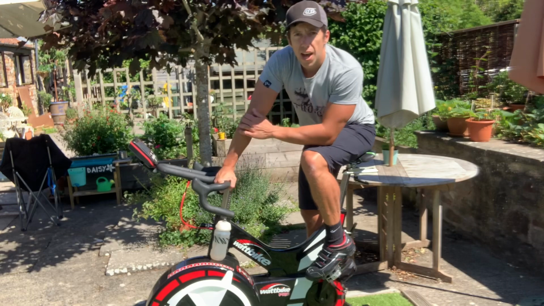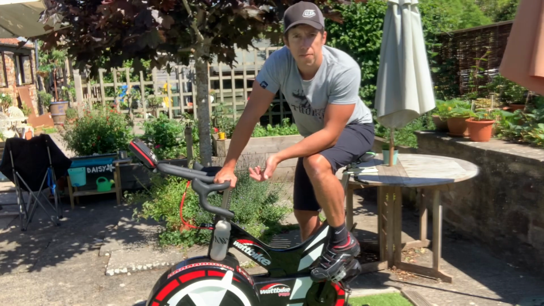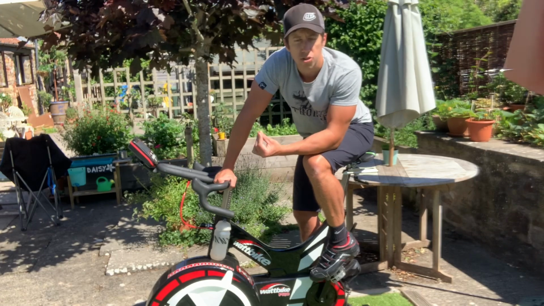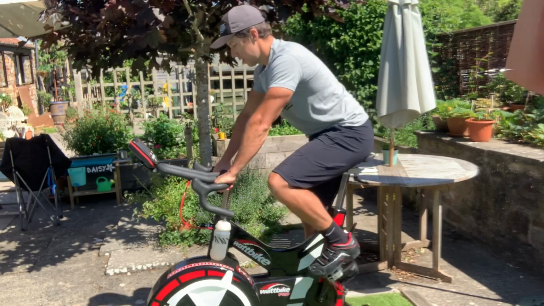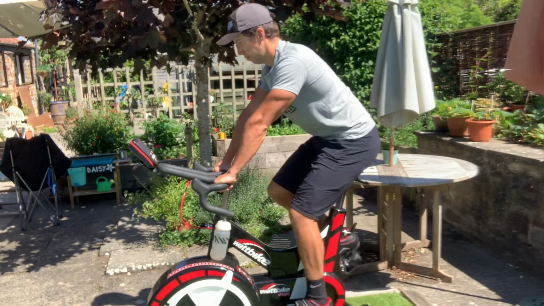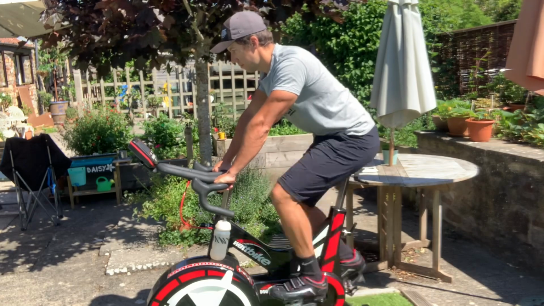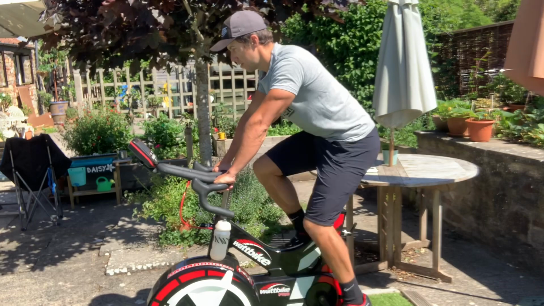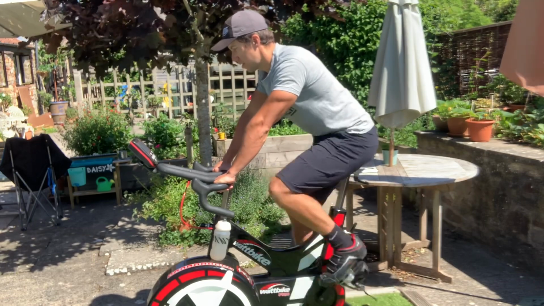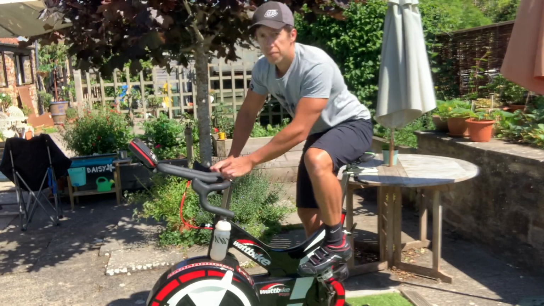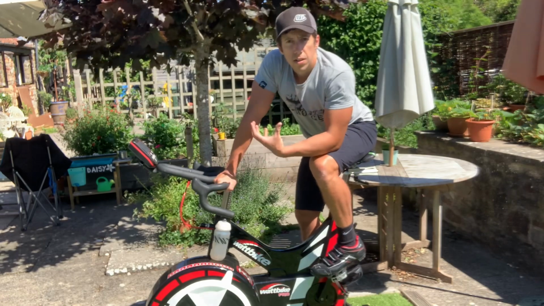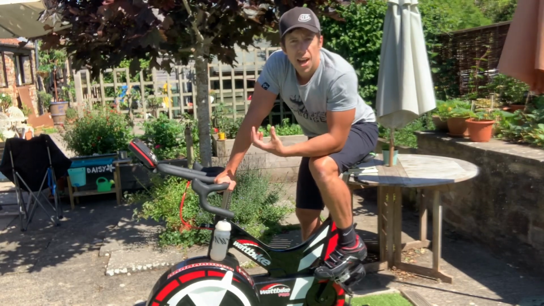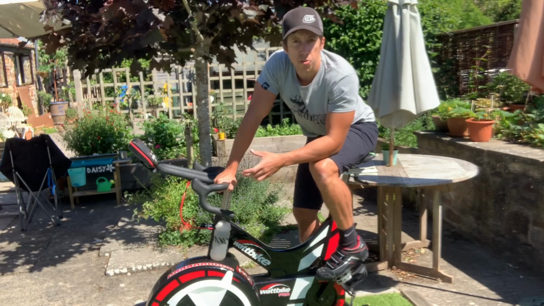Obviously this is a low amount of force, but it's going to be a quicker cadence, so more velocity to achieve that 200 watts. The cadence there was in the high 90s roughly, and I ended up spinning at 200 watts.